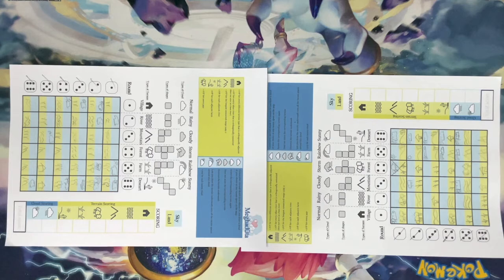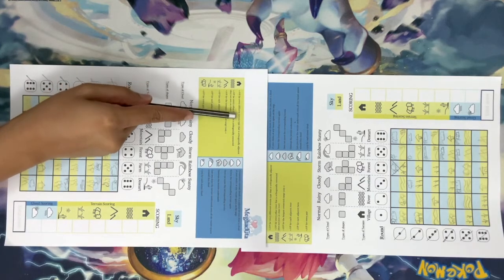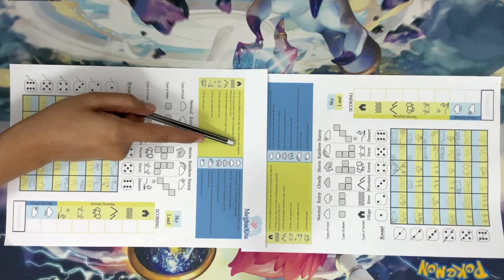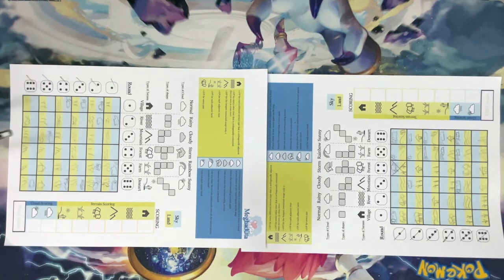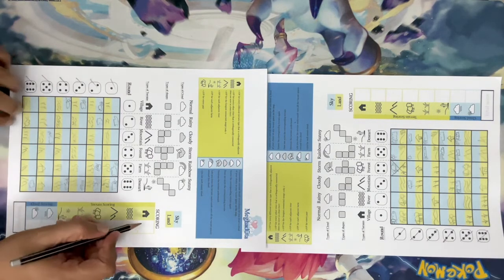Alright, the scoring. So the villages score 1 victory point for every different terrain type that is orthogonally adjacent, right? So for example, I have these 2 villages and they will score points for each of these unique different terrain types. So I score 6 for that.